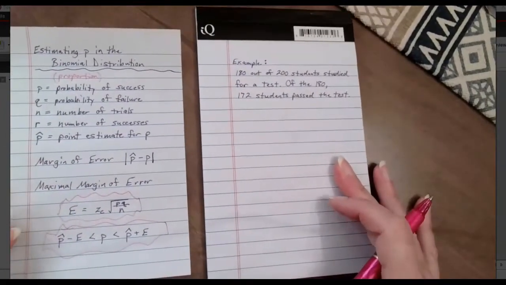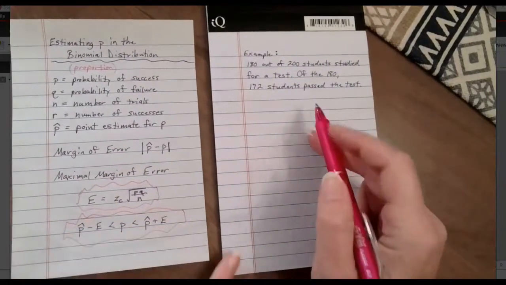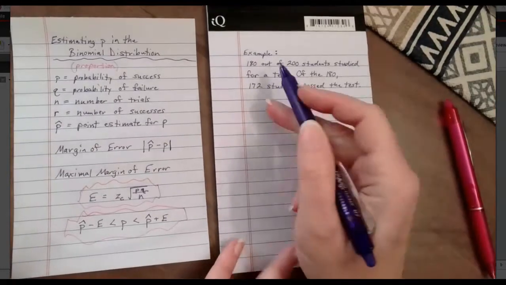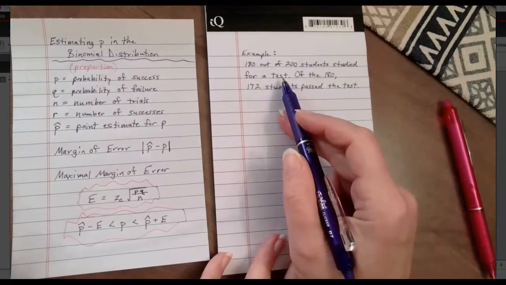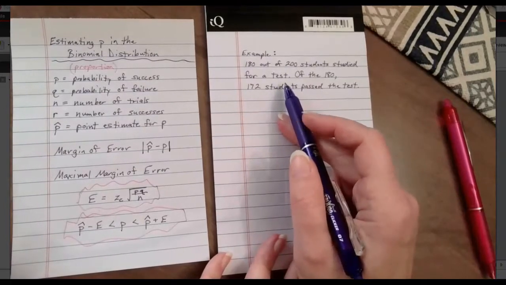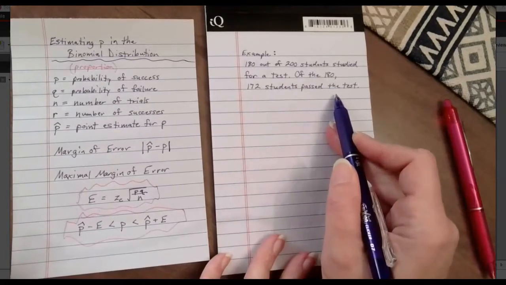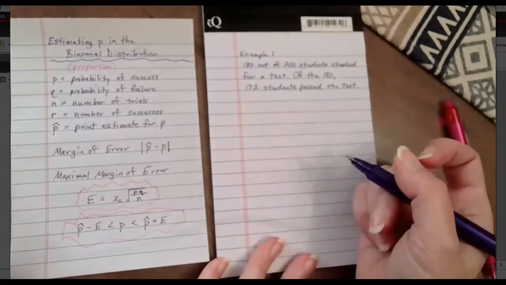It's not completely made up because I've taught for many years, so I think this is at least somewhat realistic. All right, so we've got 180 out of 200 students who studied for a test. I'm going to pretend it's higher than that in my brain just because it makes me feel better as a teacher. But out of the 180 students, 172 of those that studied did pass the test. Now let's see if we can identify some of the things that we are looking for here.